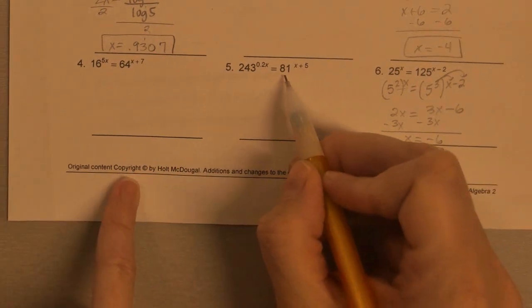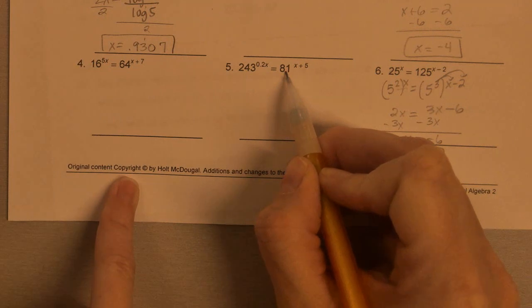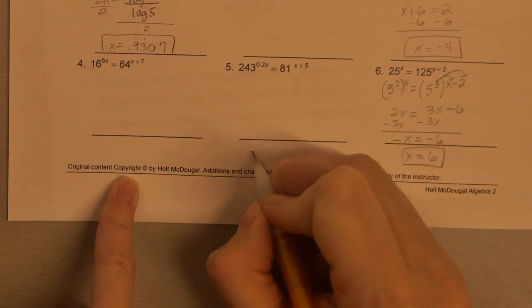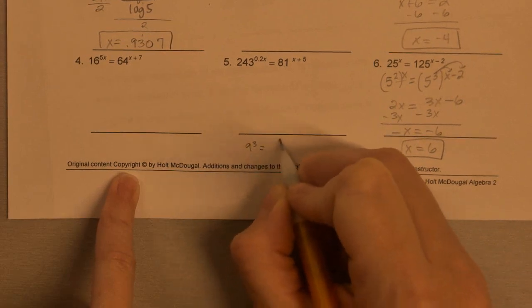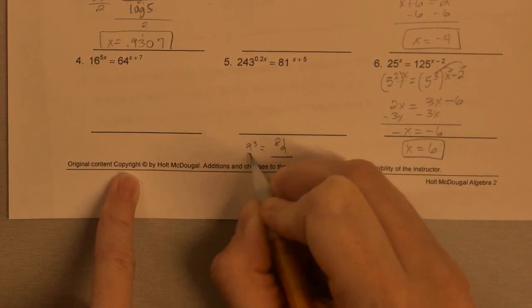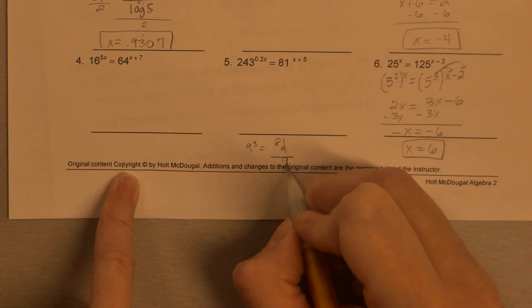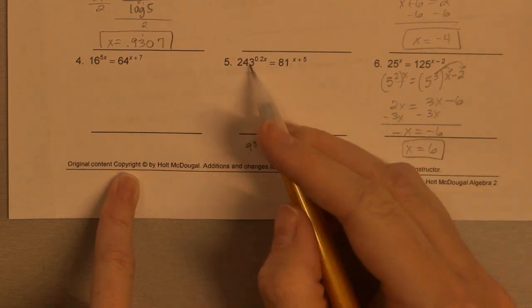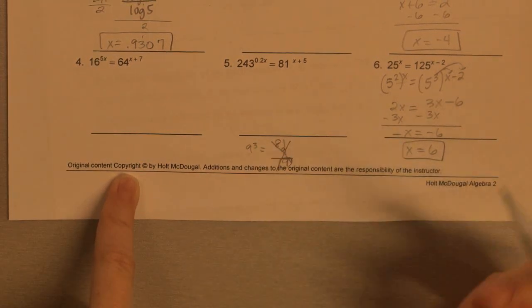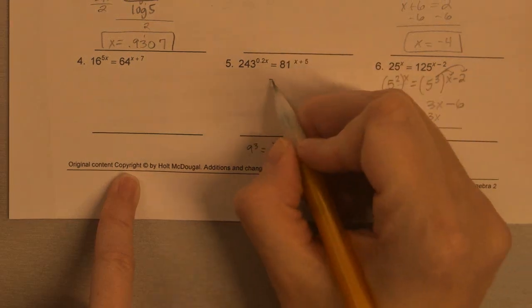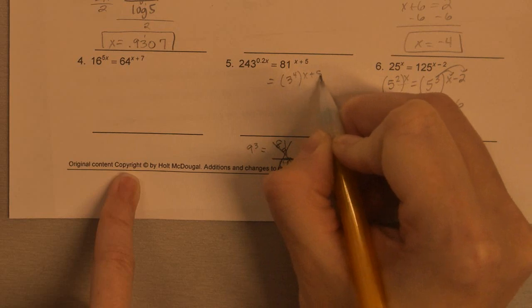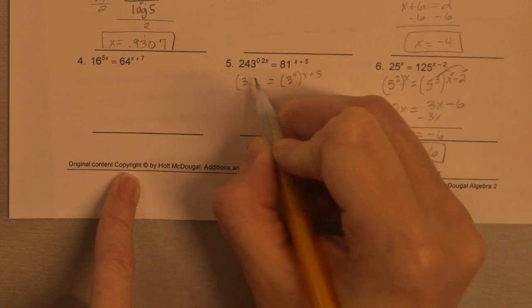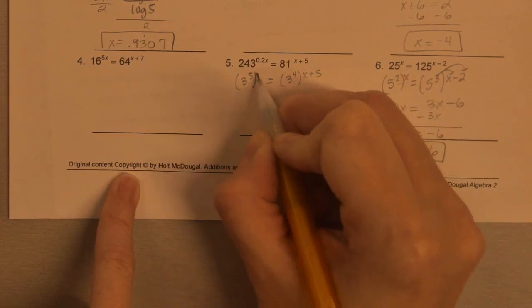With this one, if you were thinking, oh yeah, 81 is 9 squared, and you wanted to find 9 cubed, then you'd have to do 81 times 9 to find out what 9 cubed is, and it ends in a 9, so you know that there's no way that can work. But another way you can rewrite 81 is 3 to the 4th, and then 243 would be 3 to the 5th.